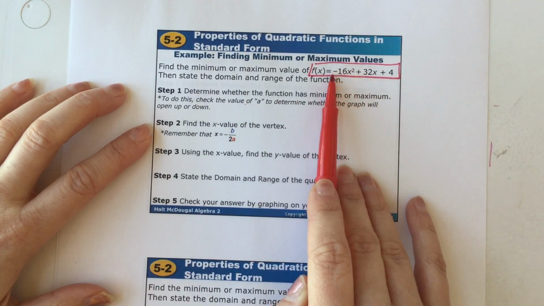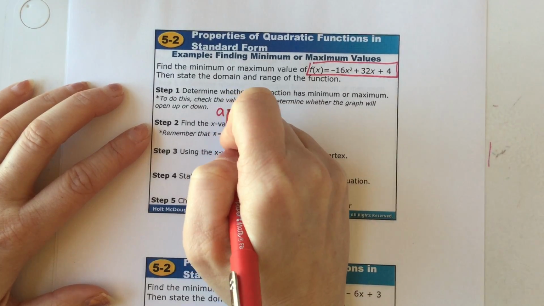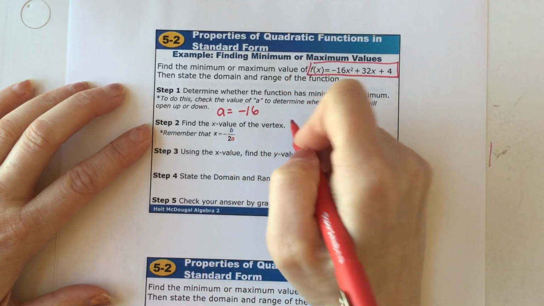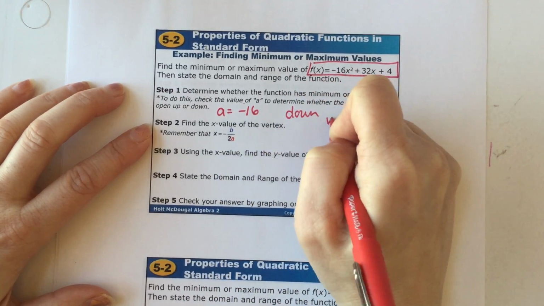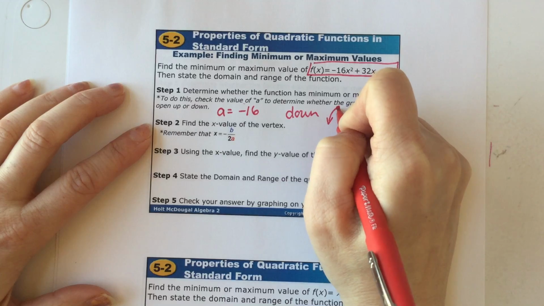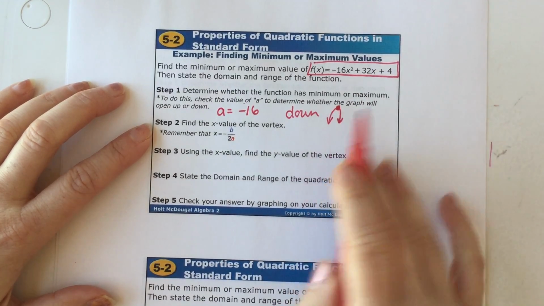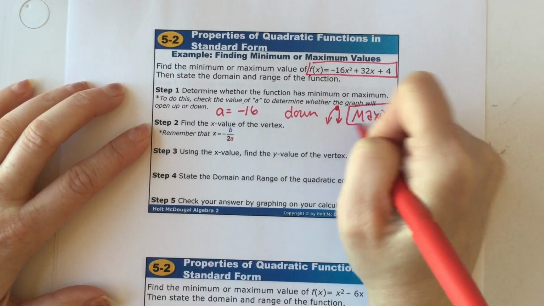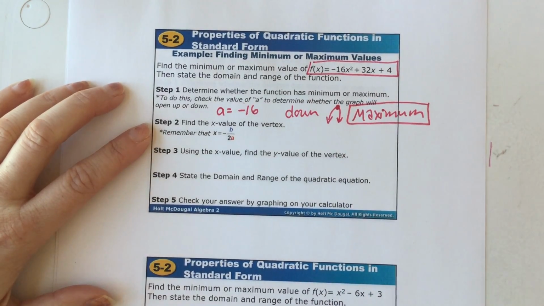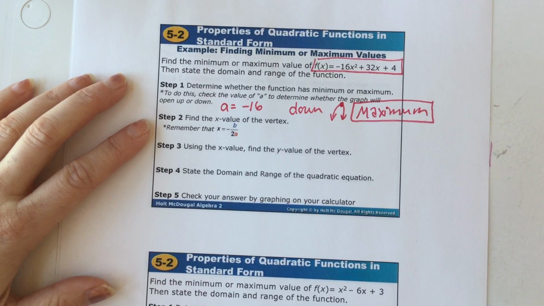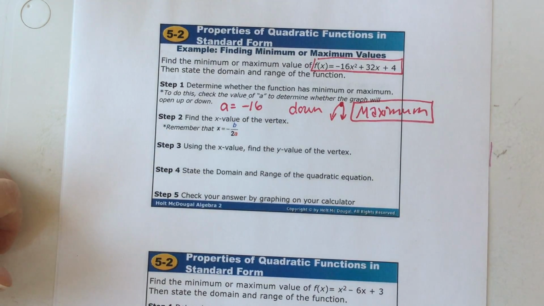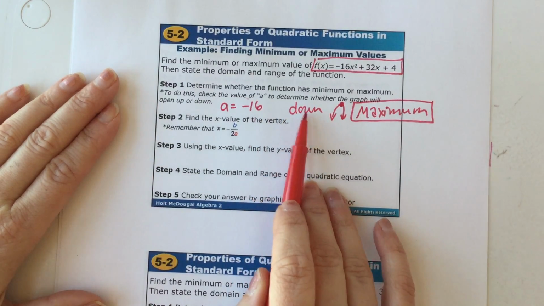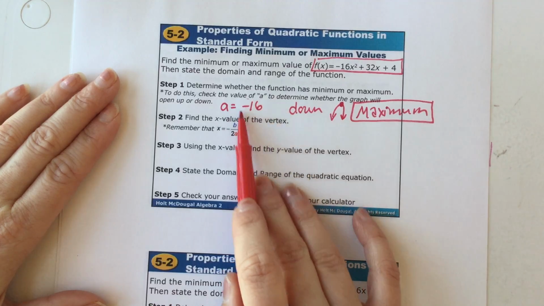A is the number in front of the squared term. So A is a value of negative 16. Because A has a negative value, the parabola is opening downwards. If the parabola is opening downwards, your center point is a maximum. That is the first thing that you will be answering on every question, okay? Is the vertex a maximum or a minimum? To figure that out, you have to see if the graph opens up or down. You always check that value of A.